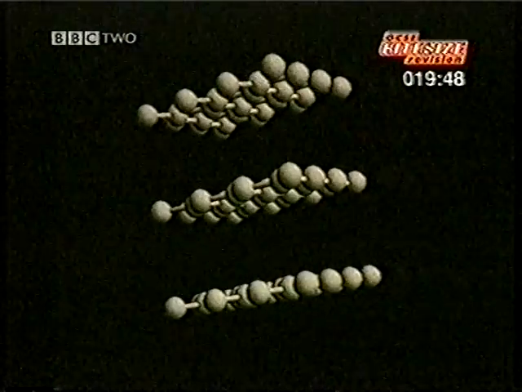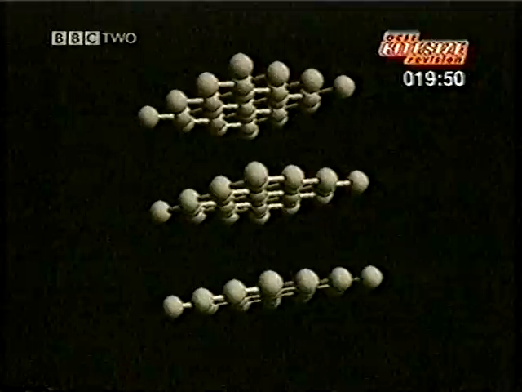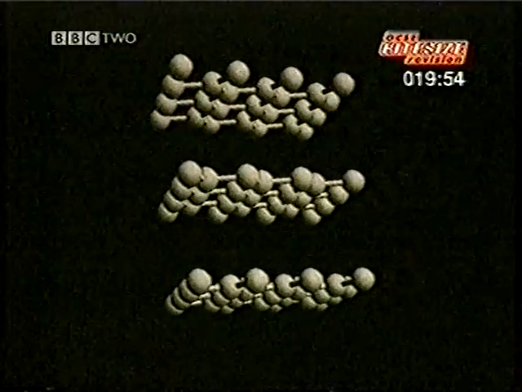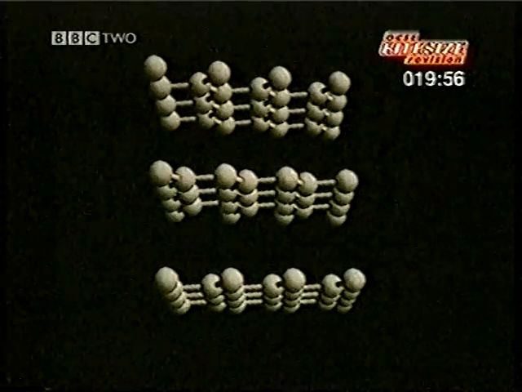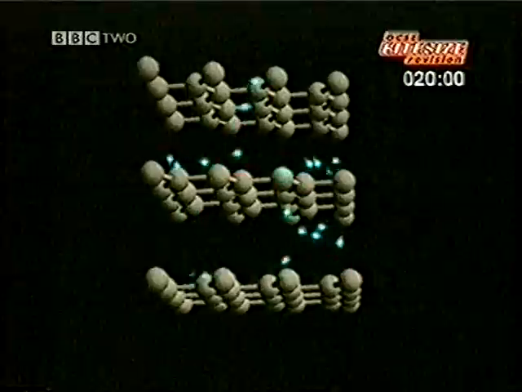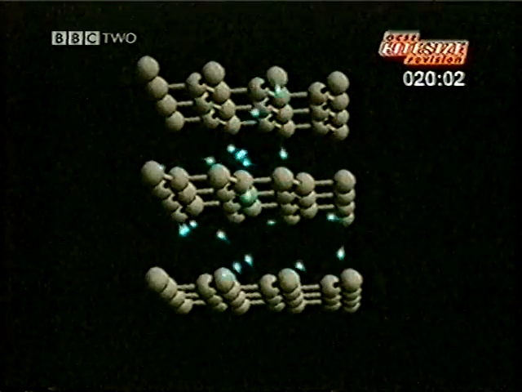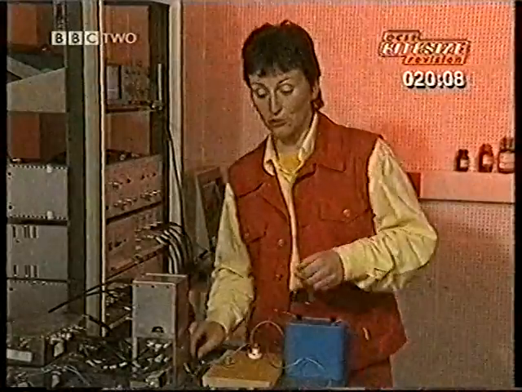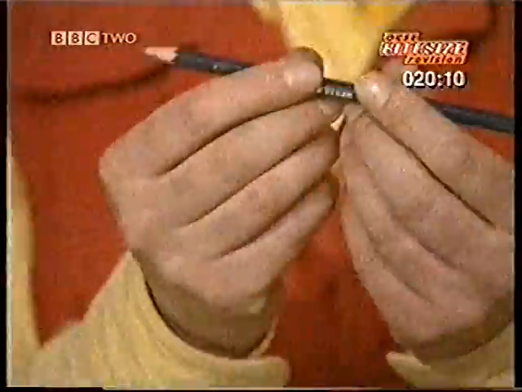Here, the same carbon atoms are now arranged in layers. Not all the bonds between the atoms are strong. Those between the layers are in fact very weak, so some of the electrons are freely moving around. This almost looks like a different material. It is. This is graphite. And of course there's graphite in your pencils as well.